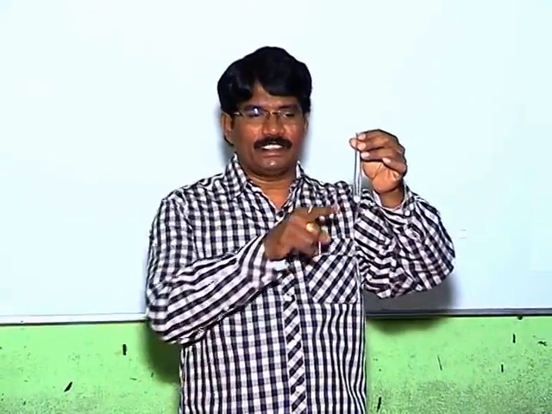So first let us do the action of concentrated sulfuric acid. With this, chloride, bromide and nitrate will be identified. Now I have taken the given salt into the test tube, a chloride salt. Now I am adding concentrated sulfuric acid.